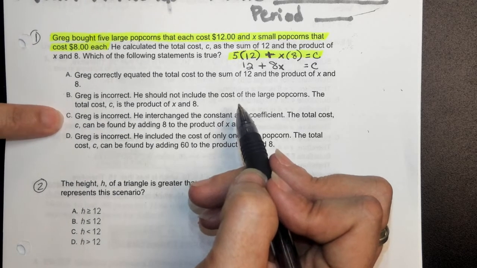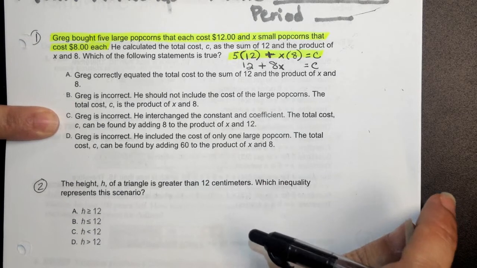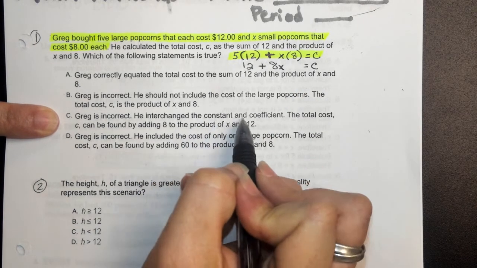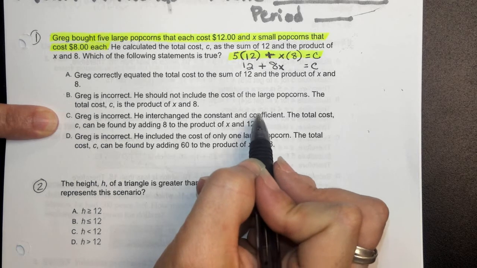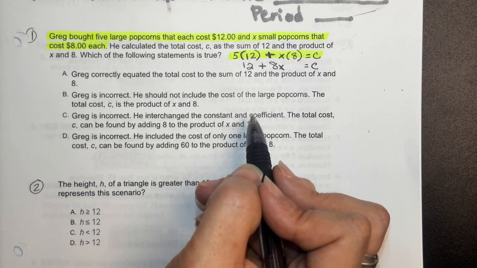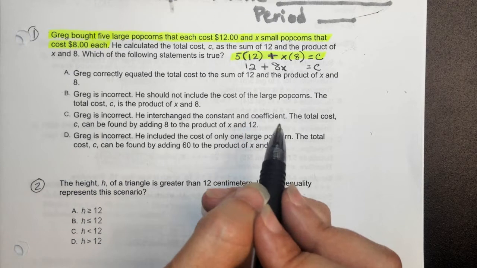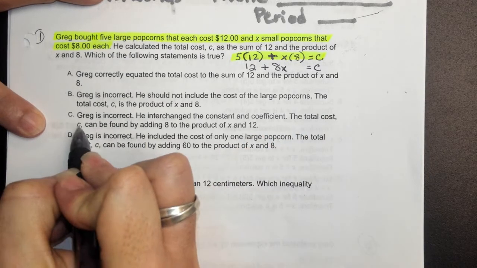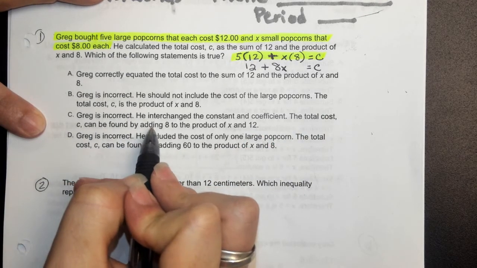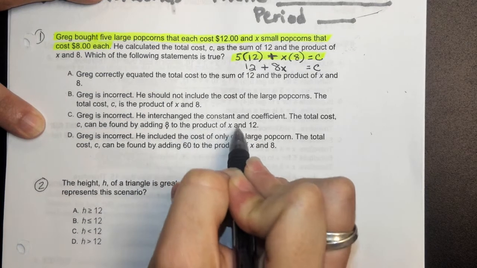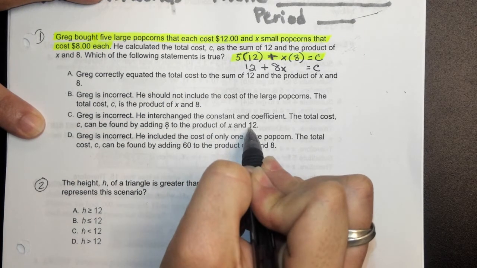Okay, letter C. Greg is incorrect. He interchanged the constant and coefficient. Exactly. So I even did this. I went, okay, what if I read the next sentence? Let's just see if we can figure this out. It says the total cost, C, can be found by adding 8 to the product of X and 12.